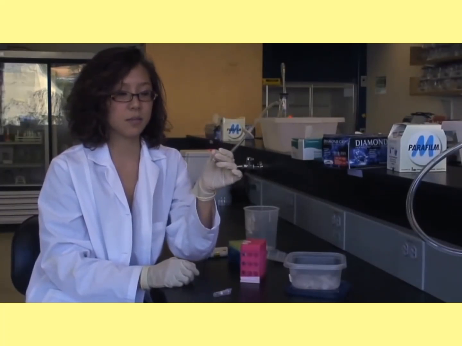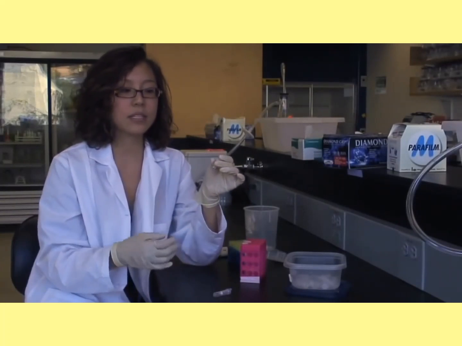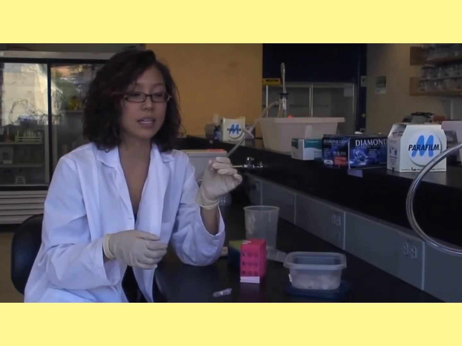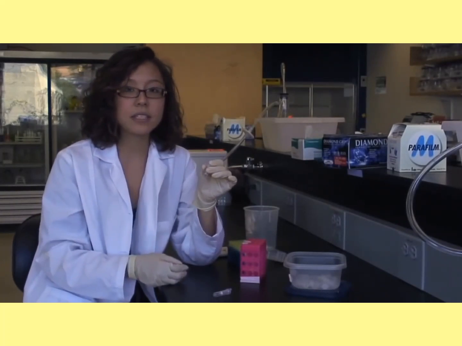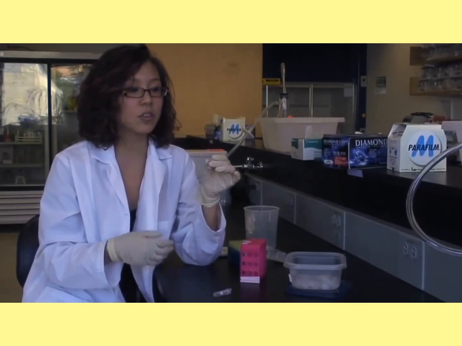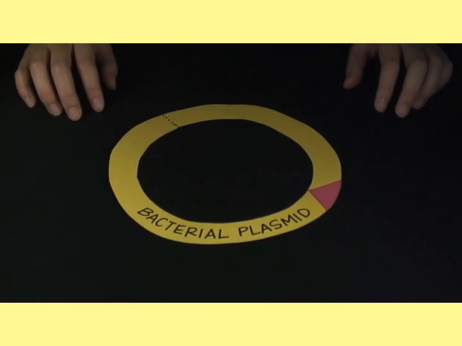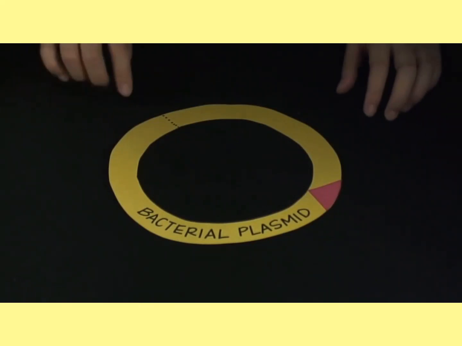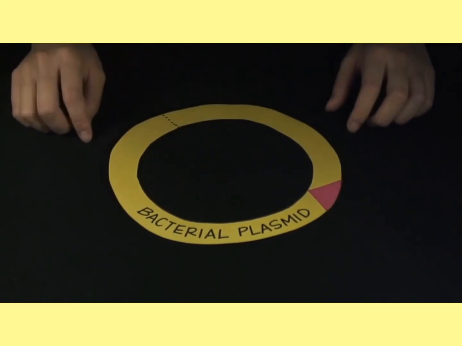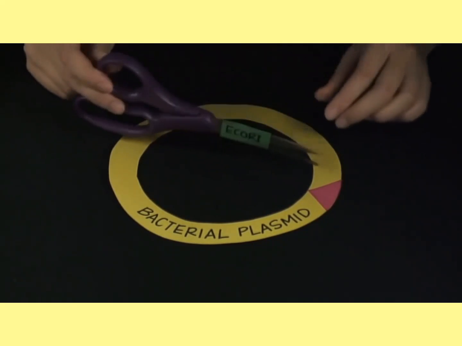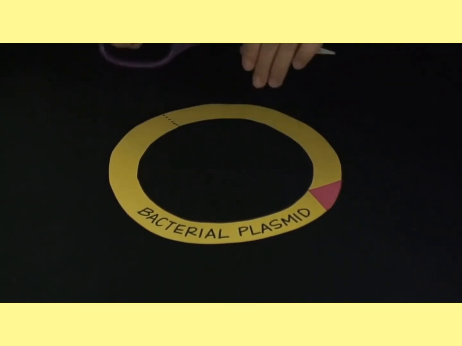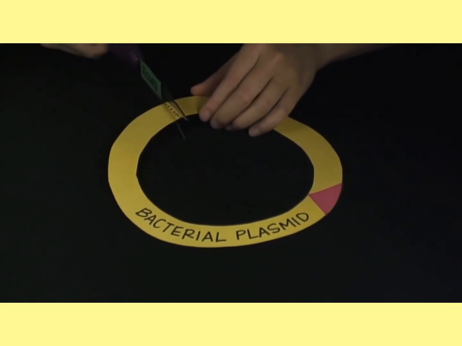Now, here's a tube full of plasmid. It's basically a circular ring of DNA that can exist in bacteria, and it encodes for certain traits that affect how bacteria look or act or survive. Now, to add our DNA from the frog DNA to our bacterial DNA, we need to cut the plasmid open too. So we've got to add our EcoRI scissors, and they're going to cut at this site.